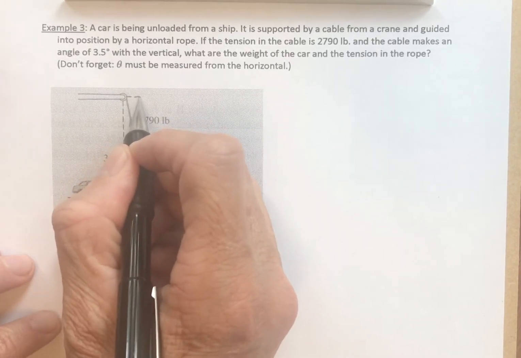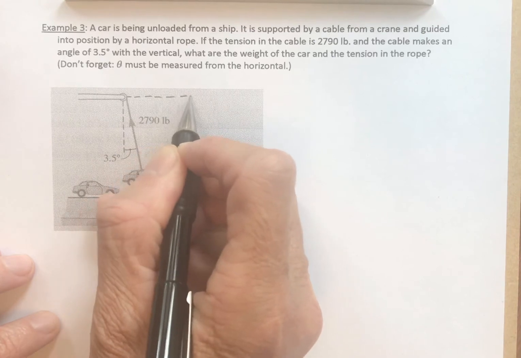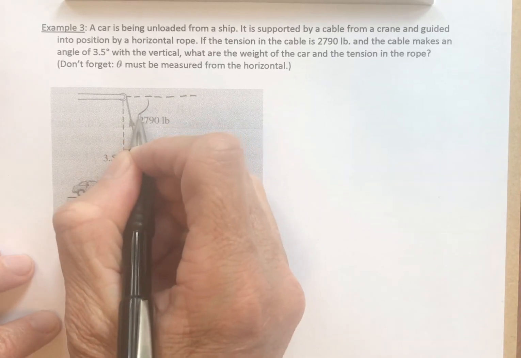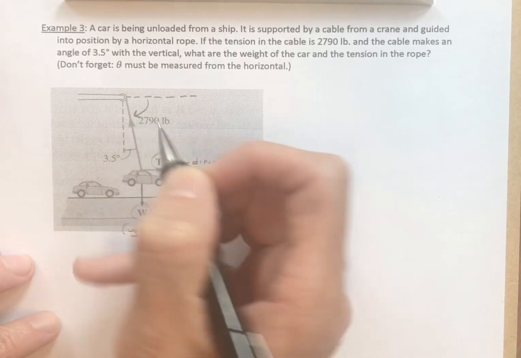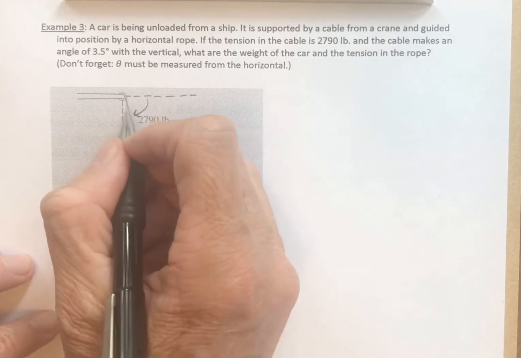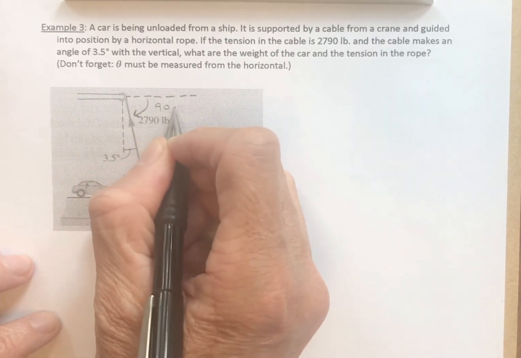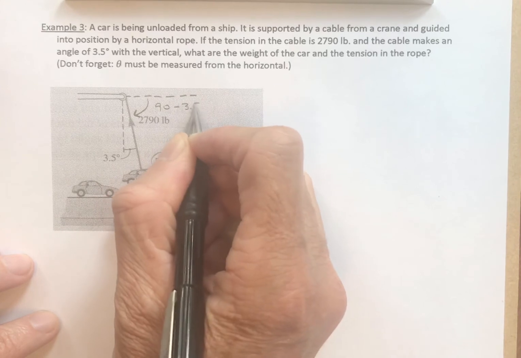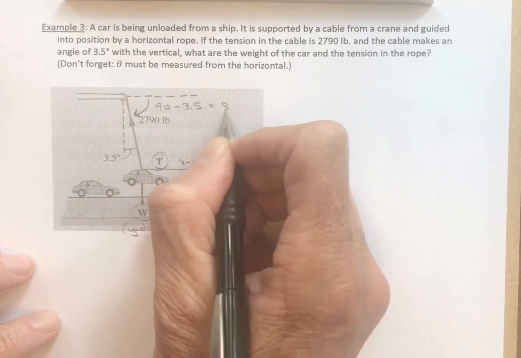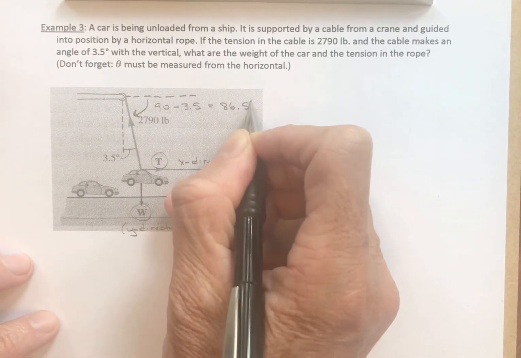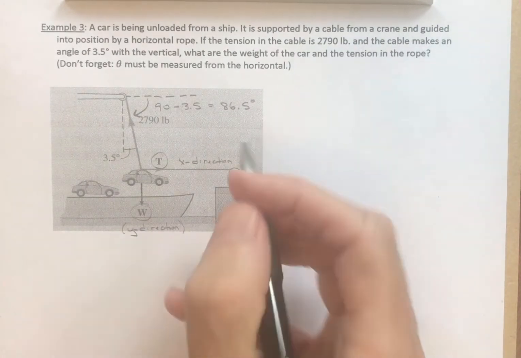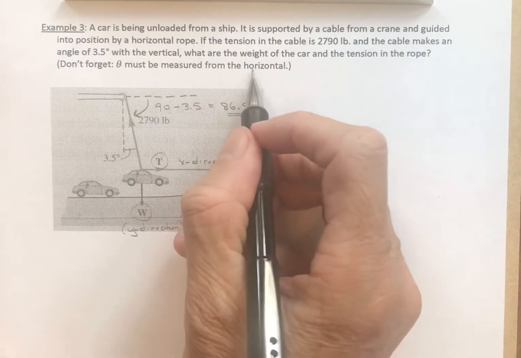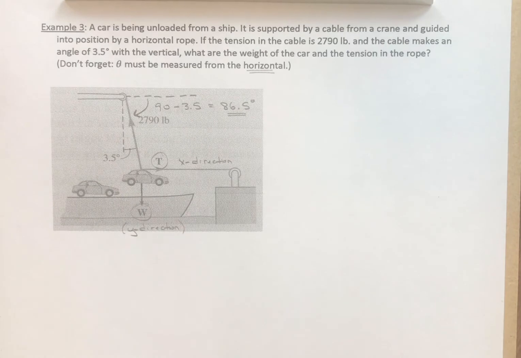So let's go across here, and let's measure it from the horizontal. Well, this is a right angle, of course, so we'll do 90 minus 3.5, and we come up with 86.5 degrees. So we want to make use of this because it's from the horizontal.